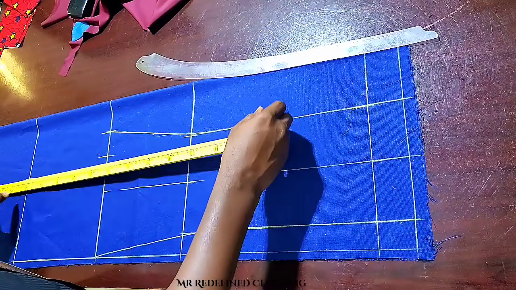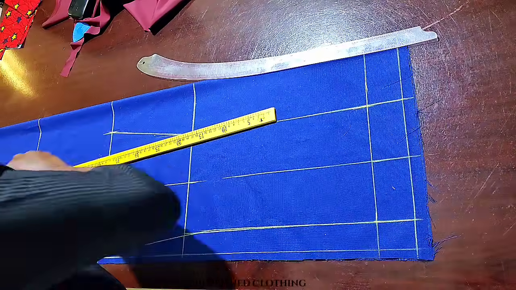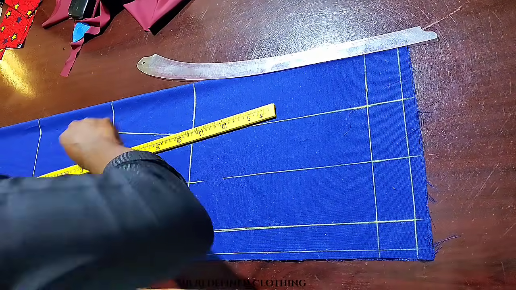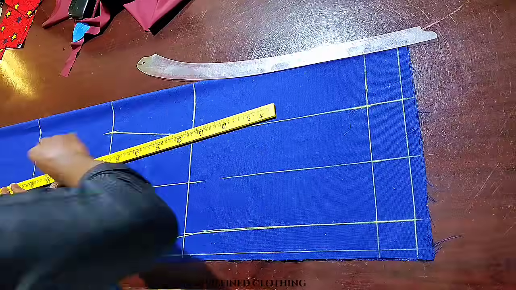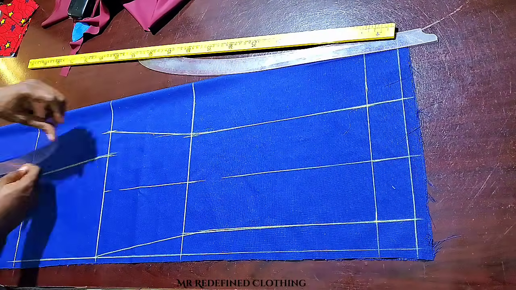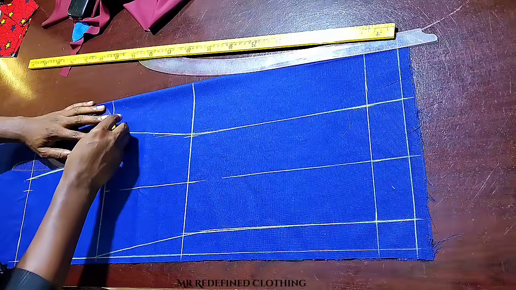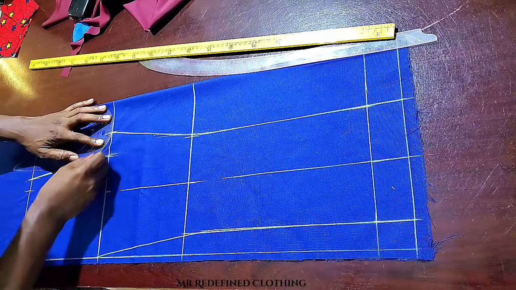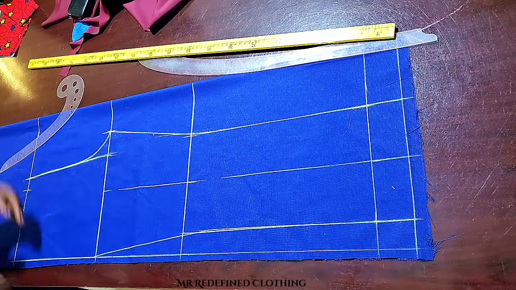So when you have gotten the trouser drafting in this form, right, you've gotten all through this way, and then from here you connect in this form as well.